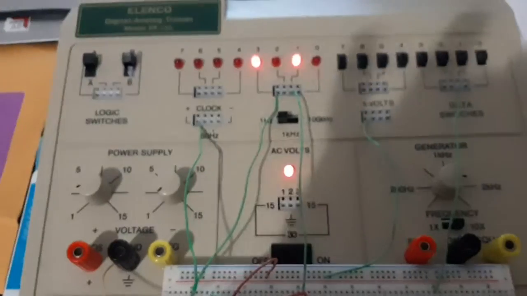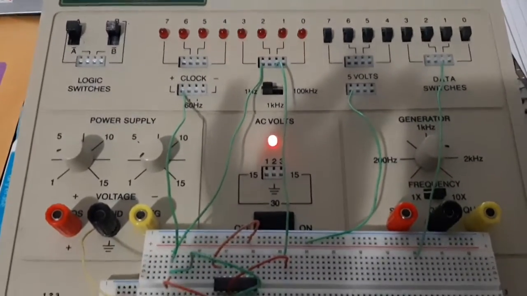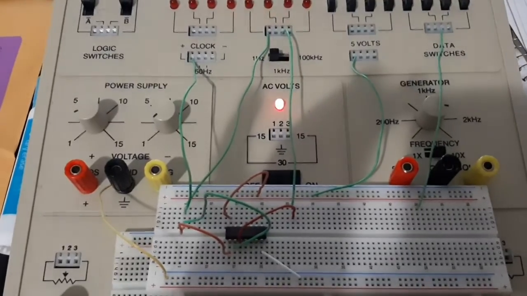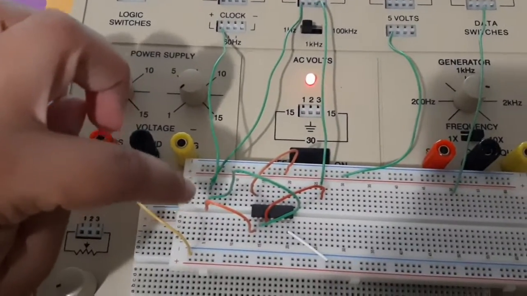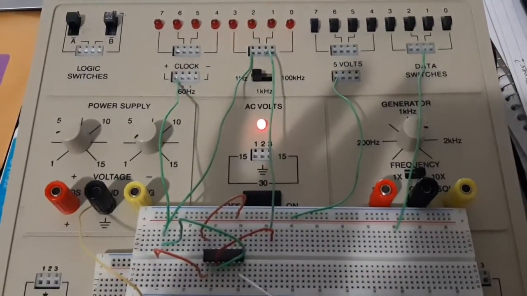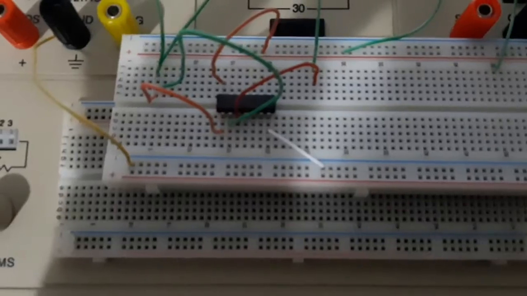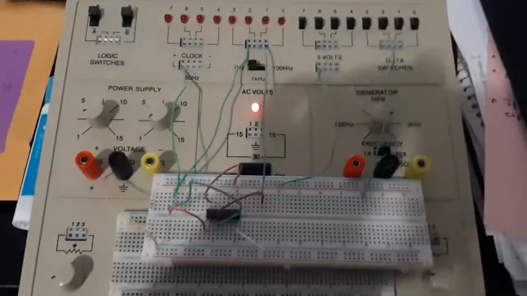And we have 2 blinking lights. Remembering that LED number 3 is input A, connected here in the same row as input A and B, in this case. And LED number 1 is the output, which is pin 3 of the AND gate.